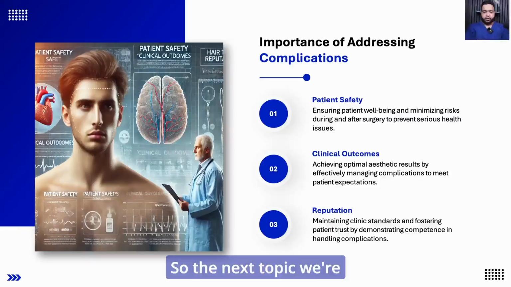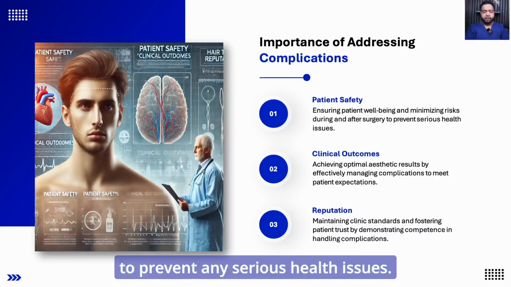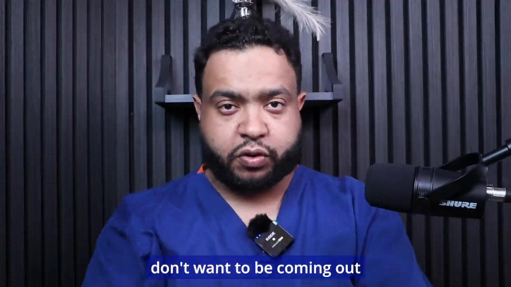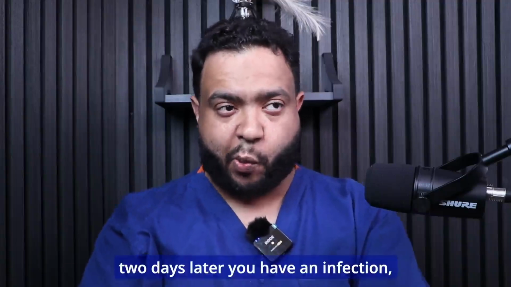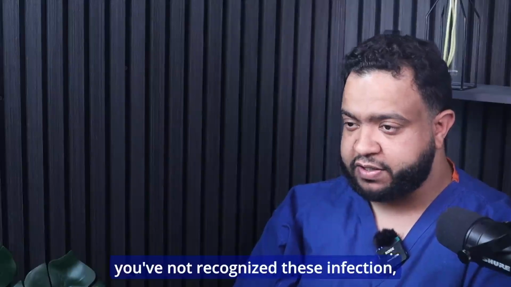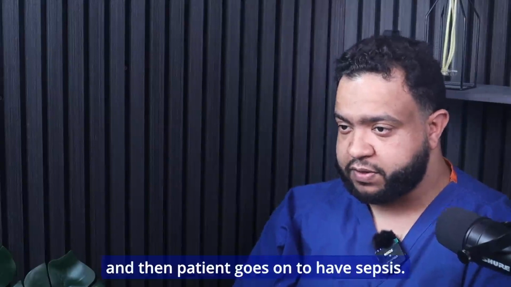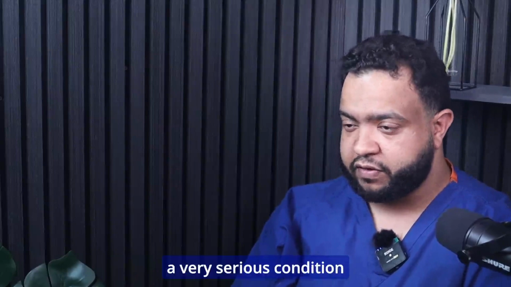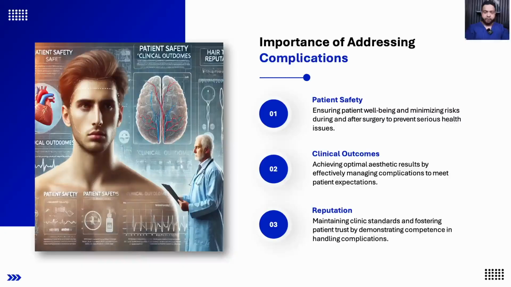So the next topic we're going to be discussing is why it is important to be able to manage complications as a hair transplant surgeon. Number one, remember, it's all about patient safety. You want to ensure that patient well-being is your number one goal, and you're minimizing risks during and after surgeries to prevent any serious health issues. For example, you don't want to come out of a hair transplant surgery, and 2 days later the patient has an infection that is not being treated, you've not recognized the infection, and then the patient goes on to have sepsis. Sepsis, as you know, is a very serious condition which can lead to death. So bear that in mind.